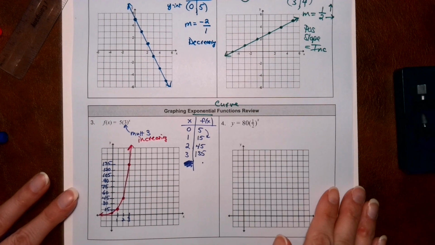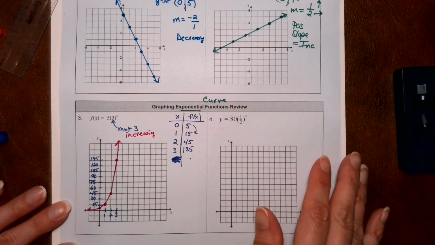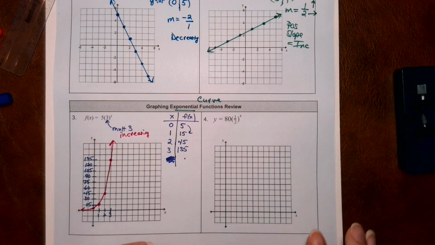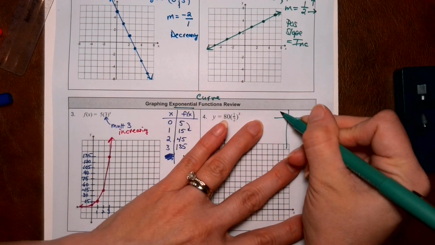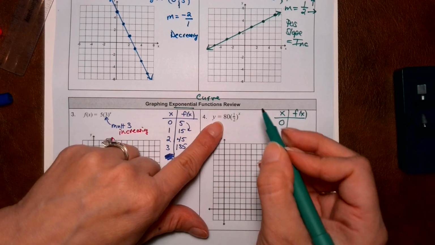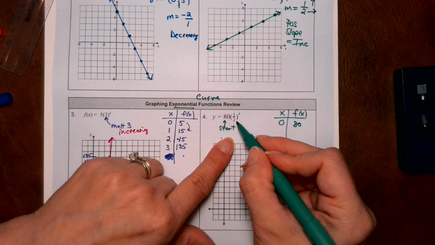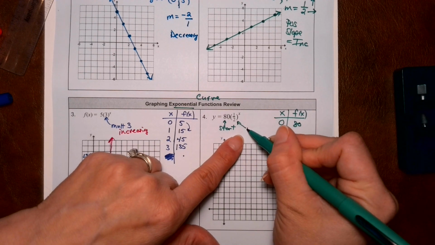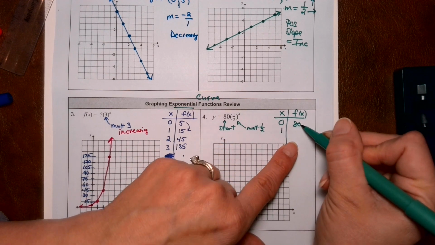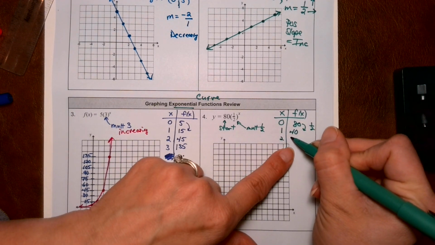All right, let's take a look at this last one right here. I noticed that this is an exponential function. We don't have slope. We're going to make a table of values. Let's make a table, x and f of x. The starting value, since x is alone, is 0, and this is the starting value. We're going to start with 80. The pattern here is multiply by 1/2. So if I multiply by 1/2, that's 40. Then 20.